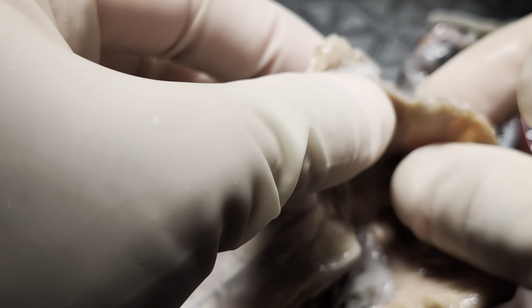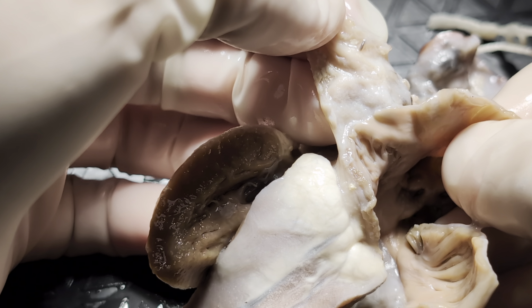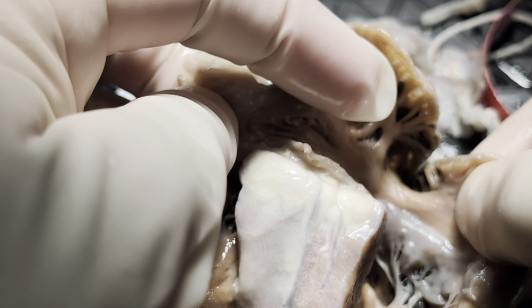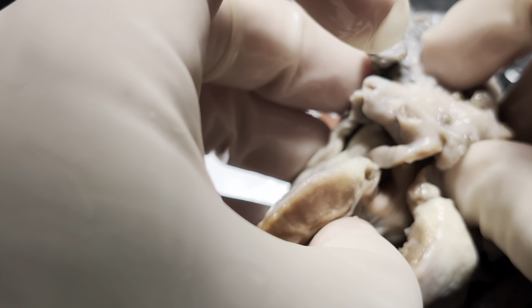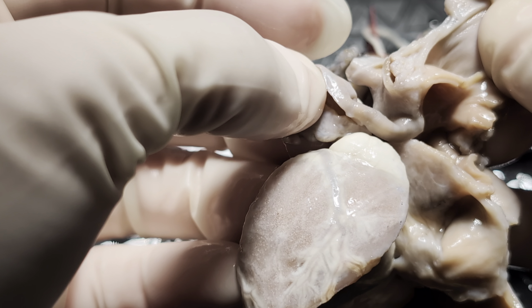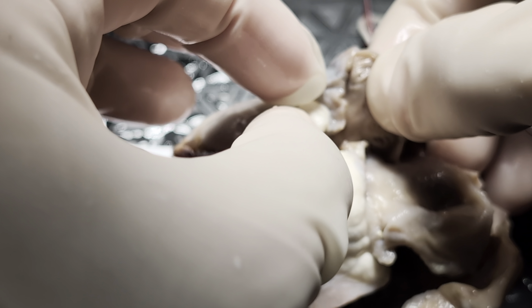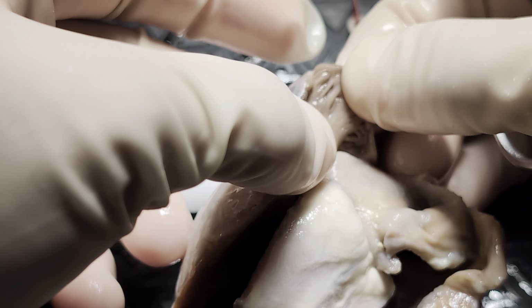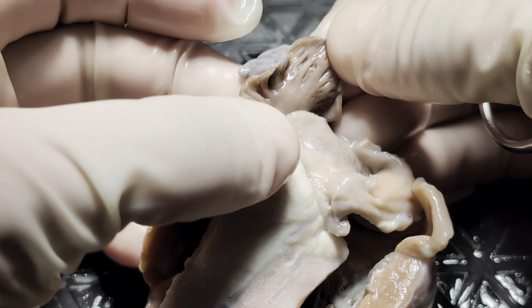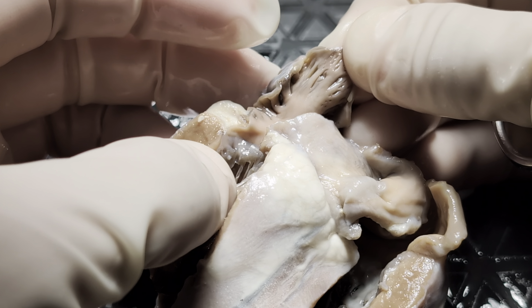And here is a little bit of the left atrial appendage. Here is the left atrial appendage. When we open the left atrial appendage up, we do see the pectinate muscles, and we find that the pectinate muscles are confined within the appendage itself.